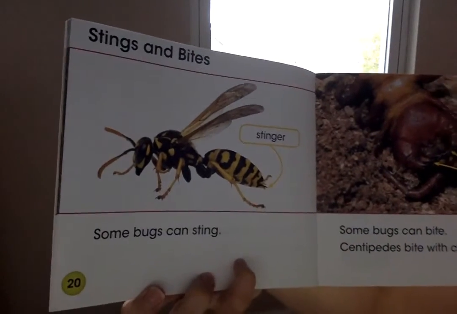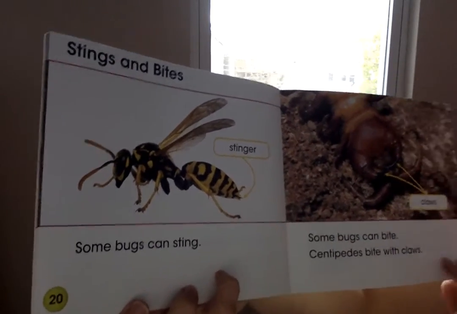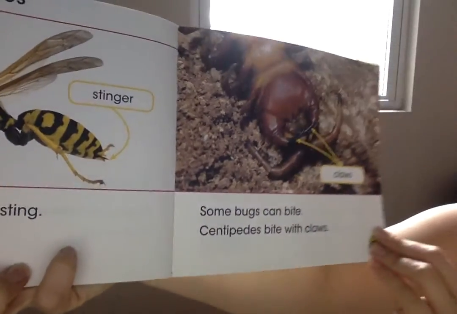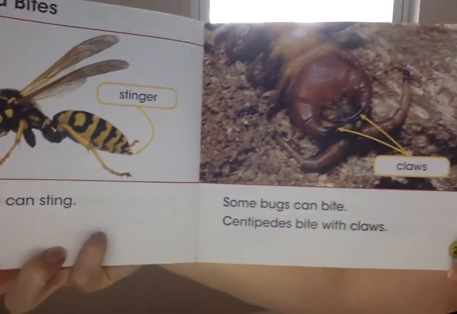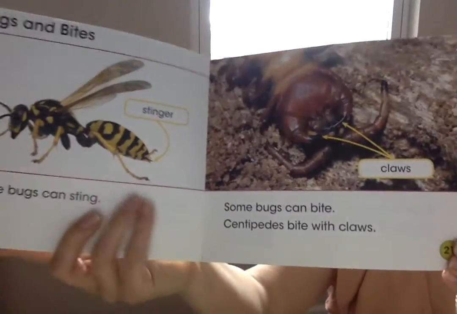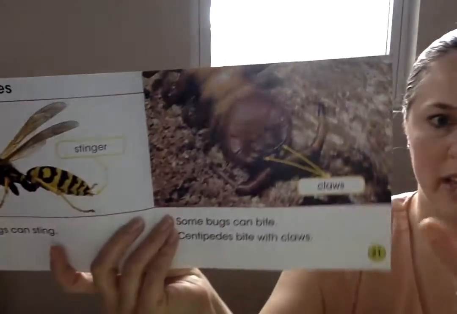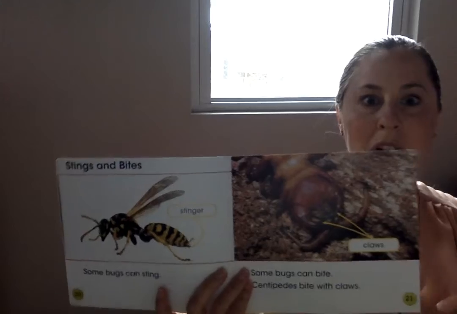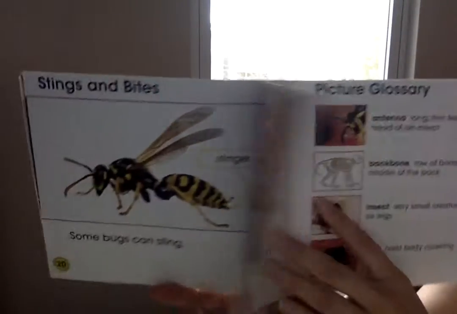Some bugs can sting. Like a bee, they have a stinger. And some bugs can bite. Centipedes bite with claws. What was that other insect we learned about that had pinchers or claws on them, remember? It was called an earwig. So an earwig and a centipede both have those pinchers.